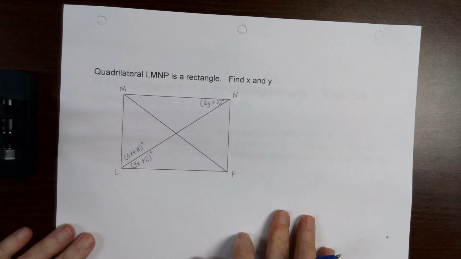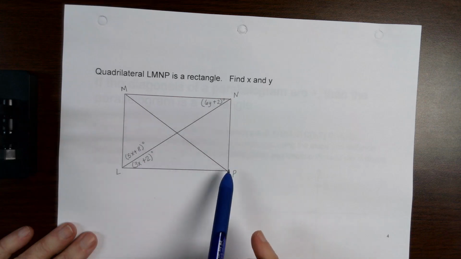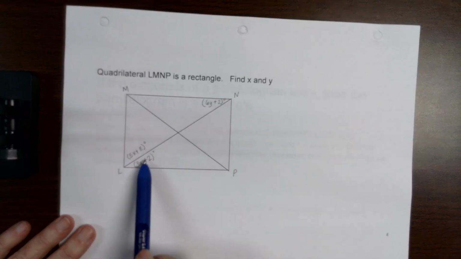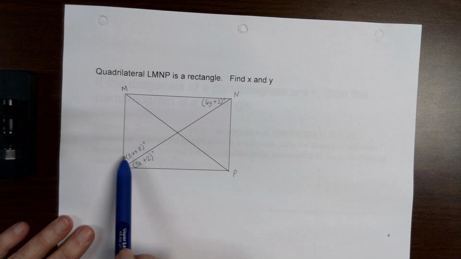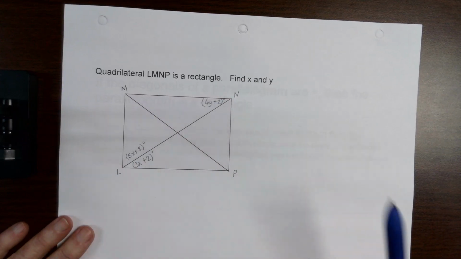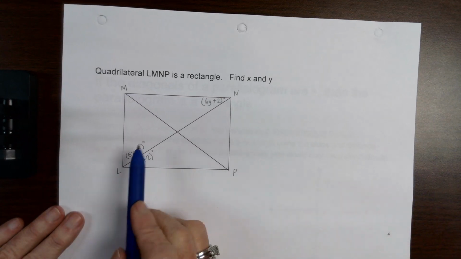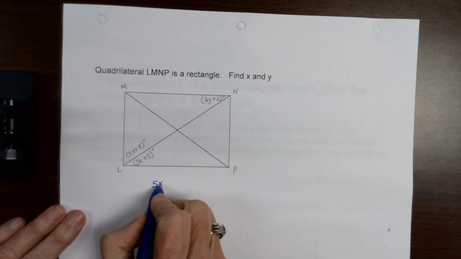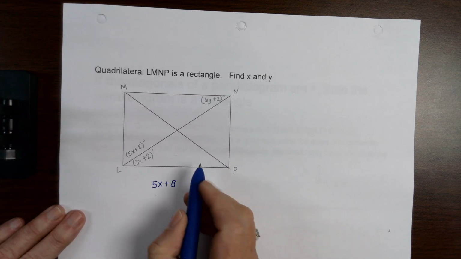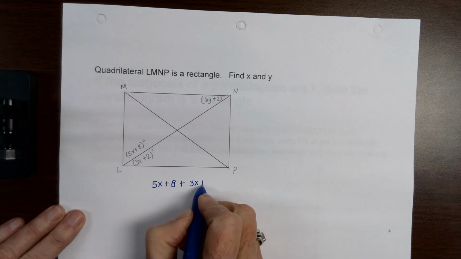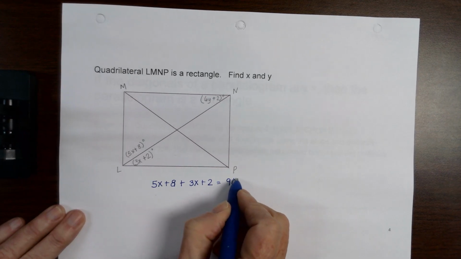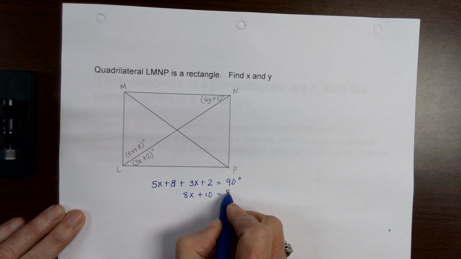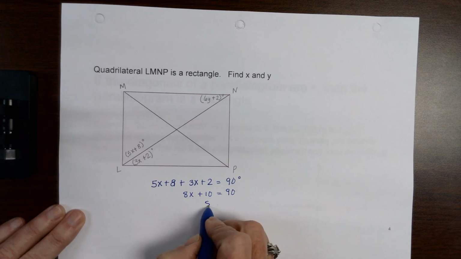All right, here's another one. Quadrilateral LMNP is a rectangle. It says find x and y. Well, you know that means that these angles are 90 degrees because it has four 90-degree angles. So I'm going to take these two first. This plus this is going to have to equal 90. So I have 5x plus 8 plus 3x plus 2, and it's equal to 90 degrees. So that's an 8x plus a 10 is equal to 90. I'm going to solve by subtracting the 10.